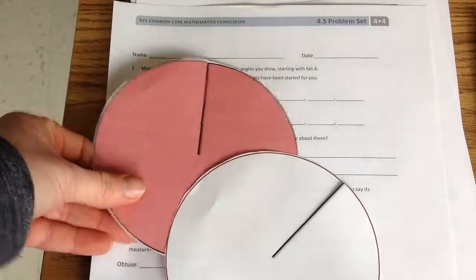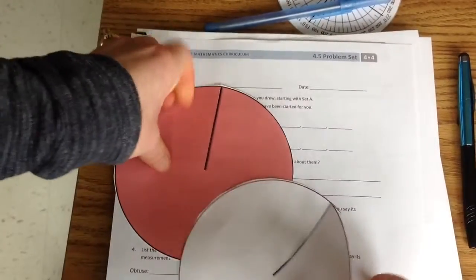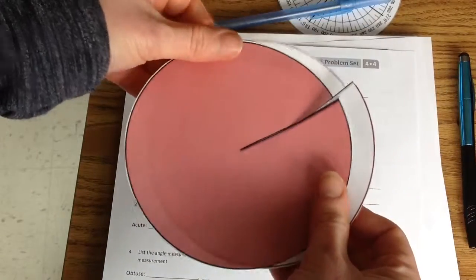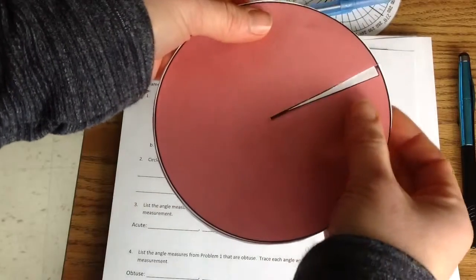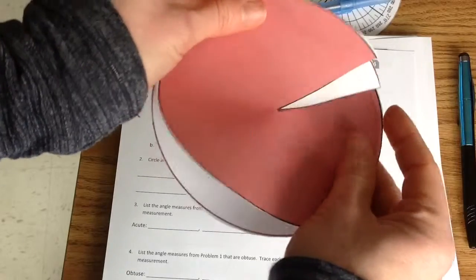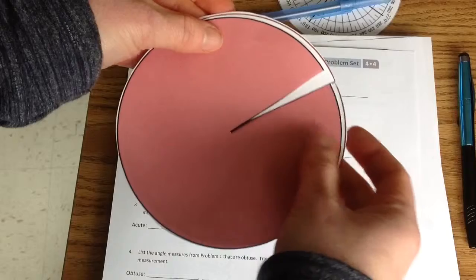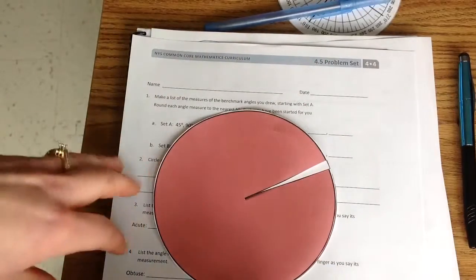All right, so here's what we're going to look at. I'm going to take both of our circles and we are going to actually create our own protractor. And I'm going to stick them one on top of the other, lining up my lines that I had cut on. And I'm going to slide the white one in between the two red circles. So you see how I have two red circles? I'm going to slide the white one in between. So what we're going to do is turn this slowly but surely.